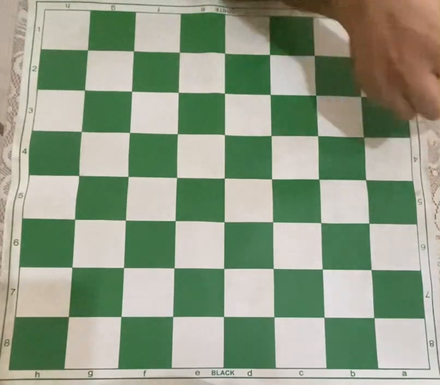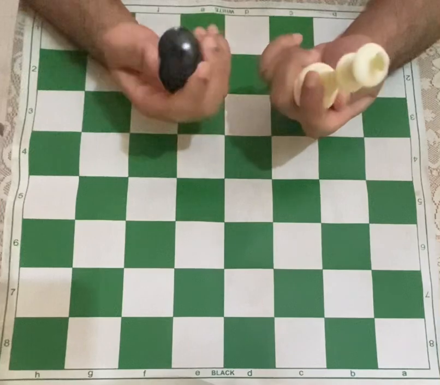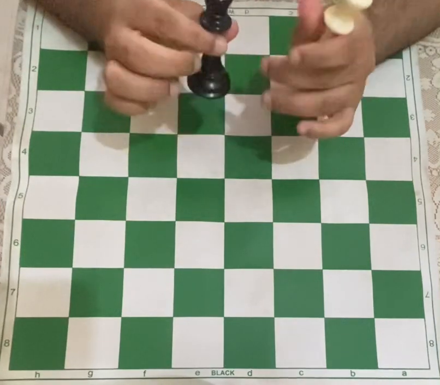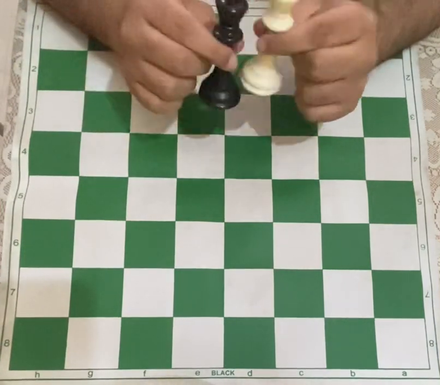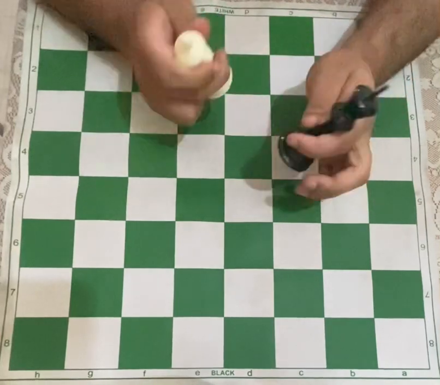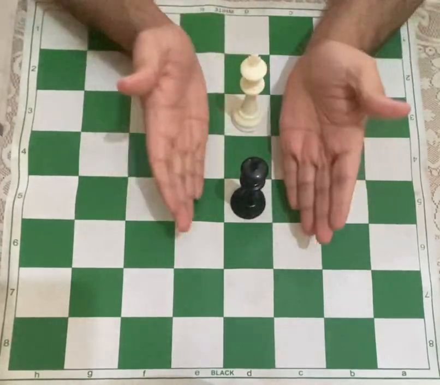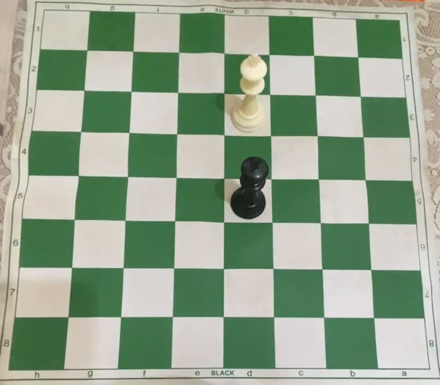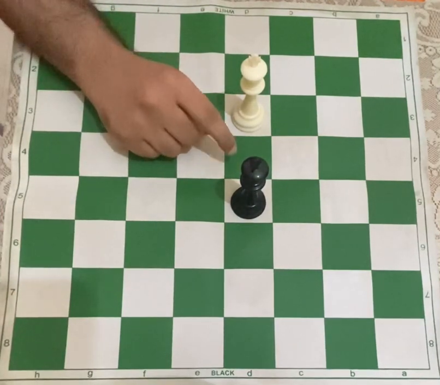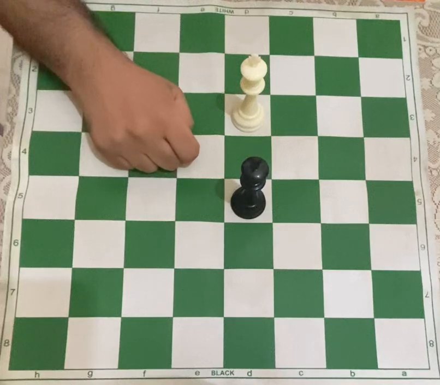So, what is opposition? Opposition is basically the thing with the kings. An opposition is a situation where the kings are face to face with each other. As you can see, the kings are face to face, but there is one more point. That important point is that there are an odd number of squares between the kings.